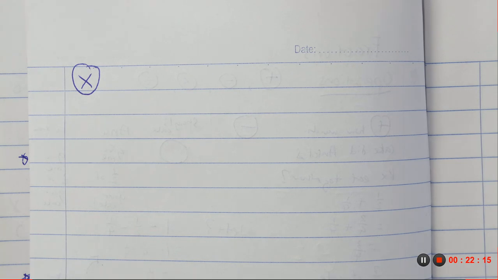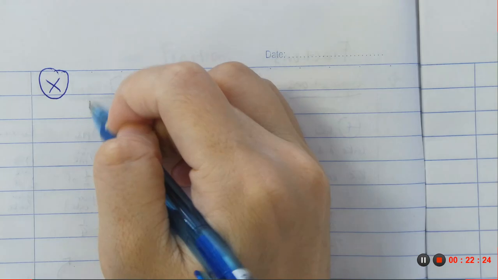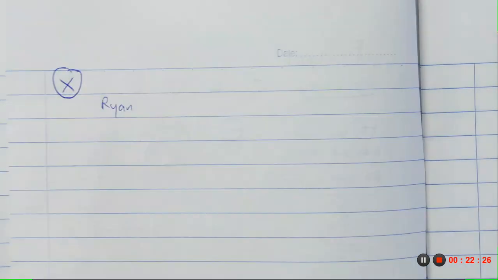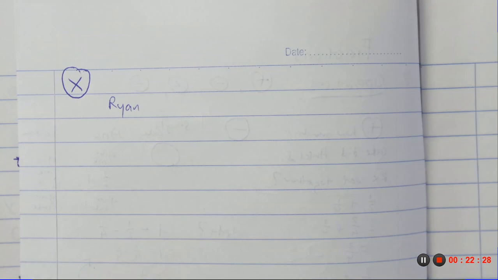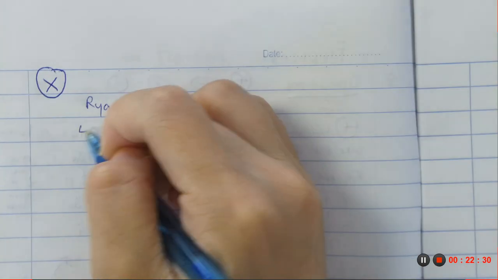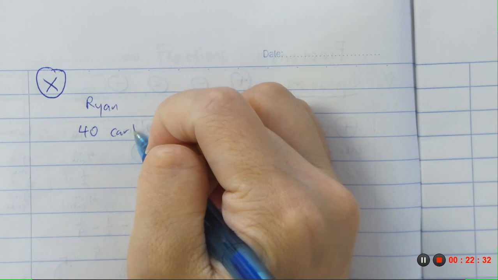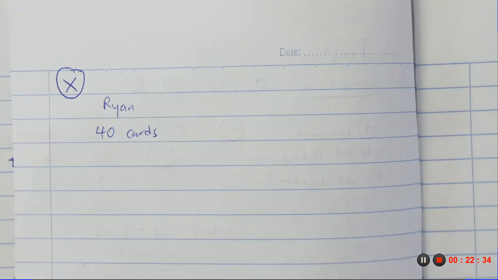Cheryl's cake comes again later. We continue with Ryan's Pokemon cards first. Ryan has some Pokemon cards. He has 40 cards.